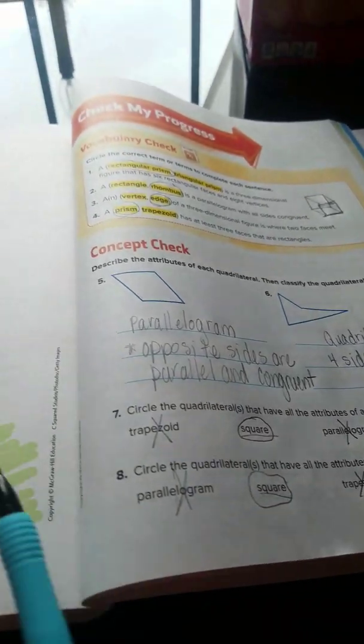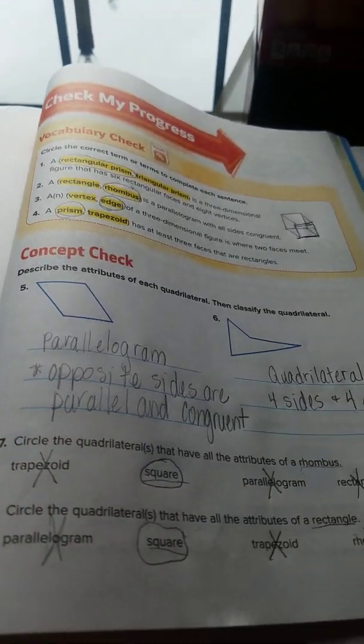That's all we had to do for today, boys and girls. That's it. Just page 947.